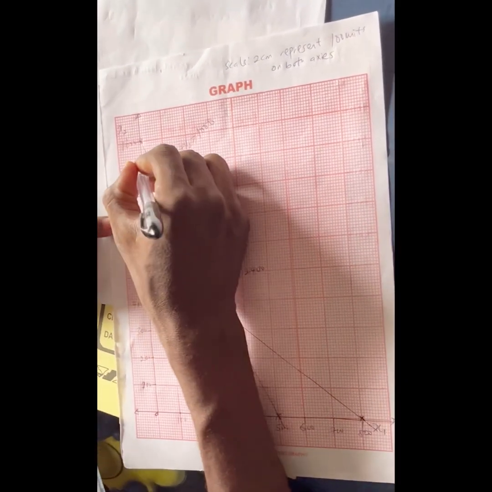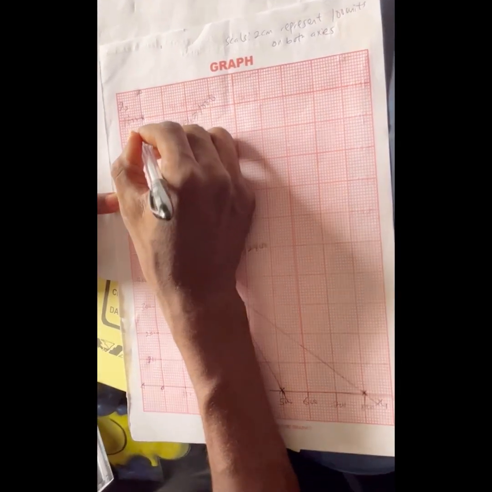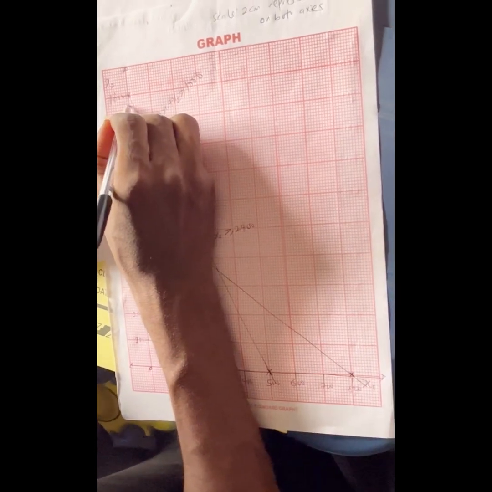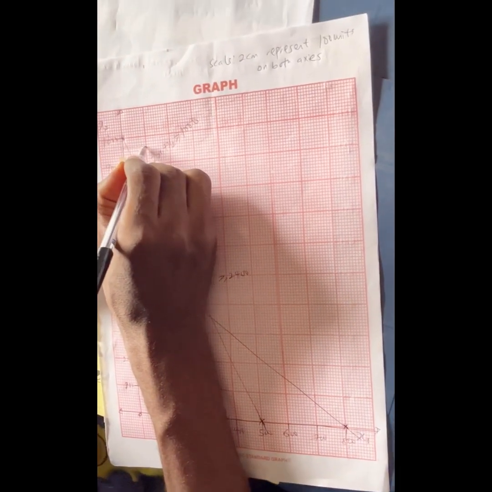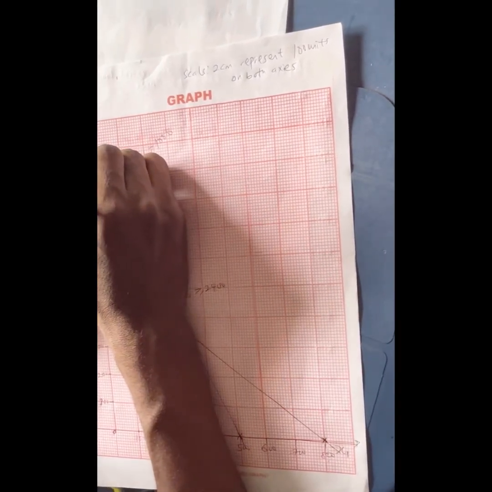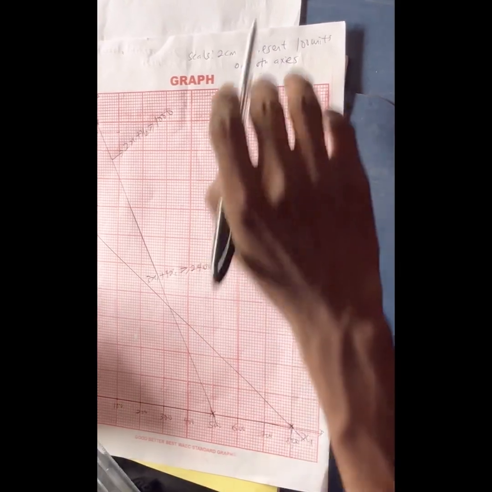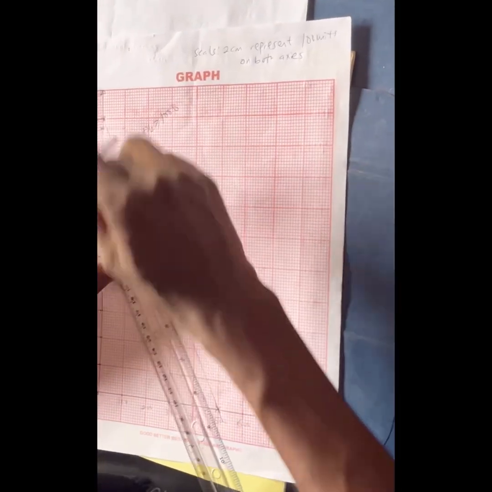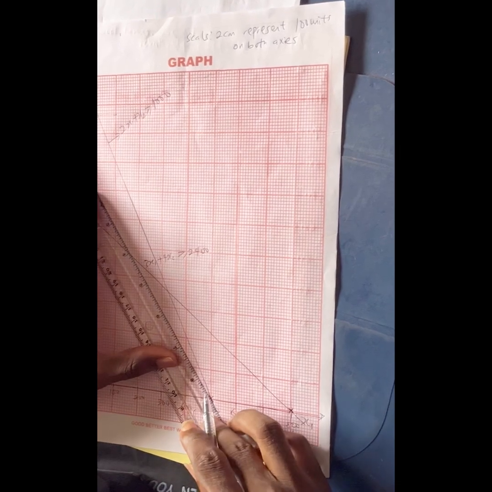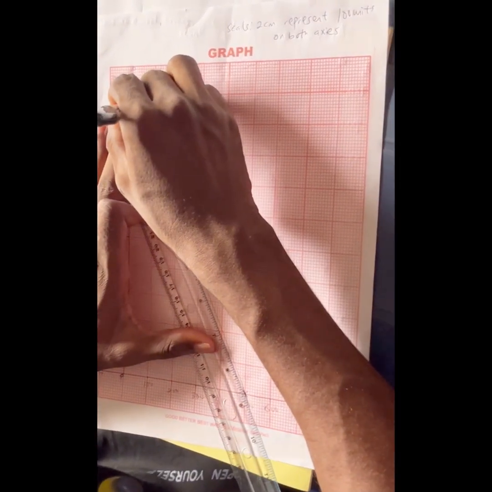So 910, 920, 930, 940, 950, 960, 970. It falls here, so let me locate the point. When x1 is 500, x2 is 96.67. This is 500 already, so I will join the points with a line.